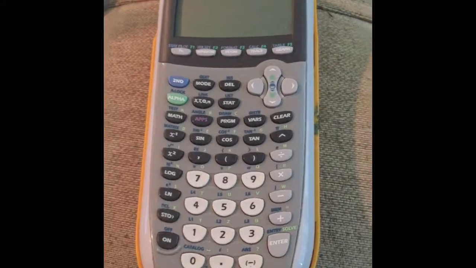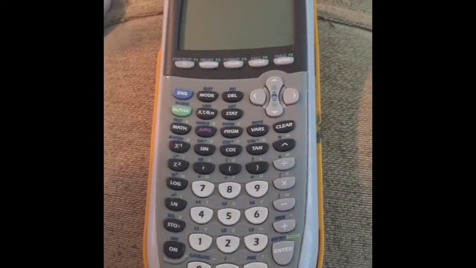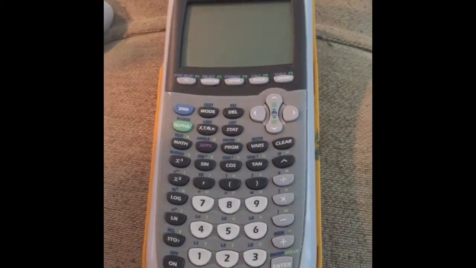Okay, so I'm going to be showing you the quadratic formula and how to use the calculator and how to graph it. So here are the steps.